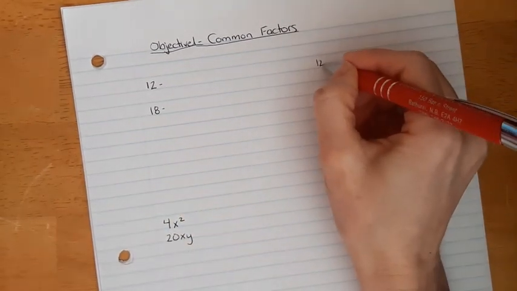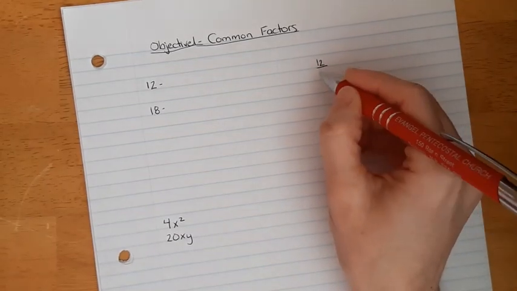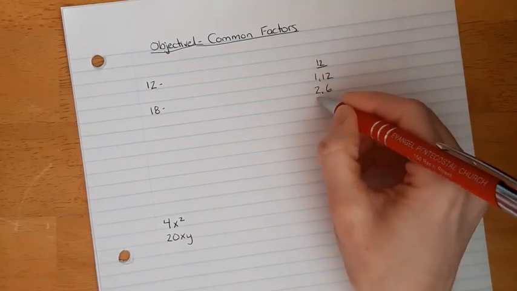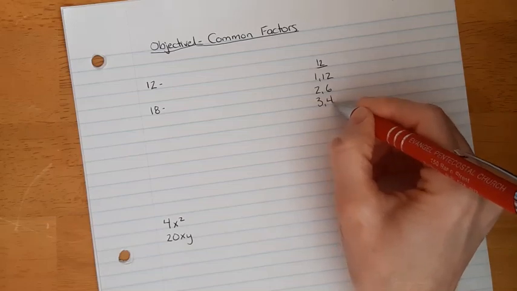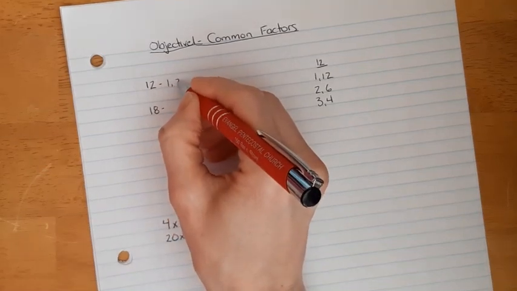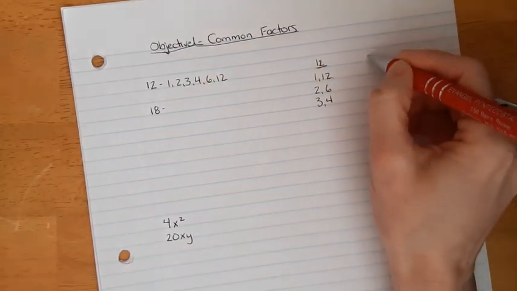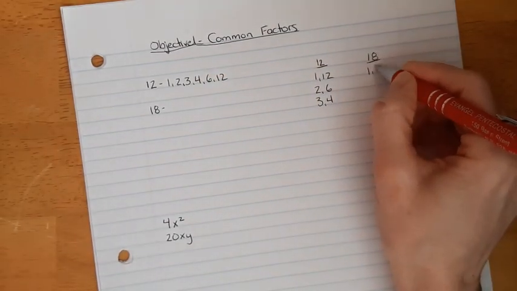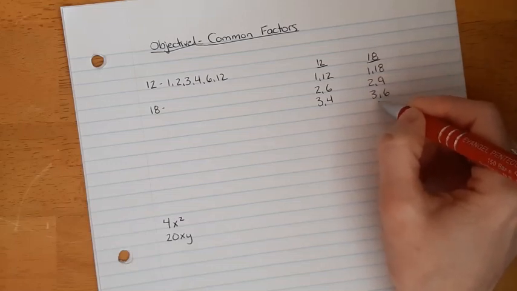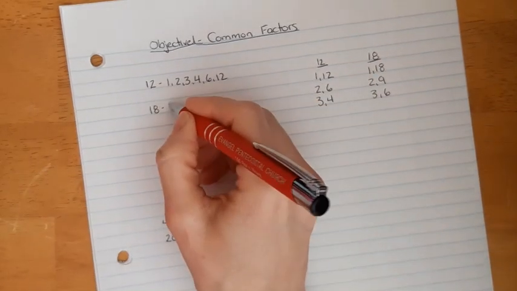I would do a 12 over here, and I would tackle the factors in order to make sure that I didn't miss any. So for the factors of 12: 1 and 12, 2 and 6, 3 and 4, and then the next one I would try is 4, which is already on the other side of the list, so I'm done. Then I would list them out in order: 1, 2, 3, 4, 6, 12. I would do exactly the same thing for 18. We've got 1 and 18, 2 and 9, 3 and 6, 4 doesn't work, 5 doesn't work, and 6 is already in that list, so I'm done with that list.